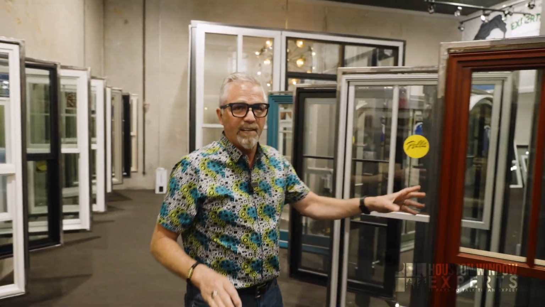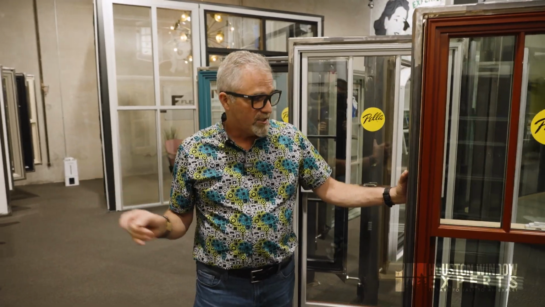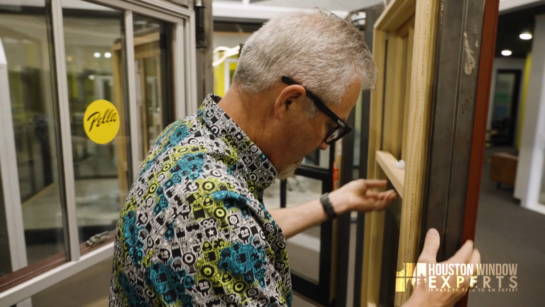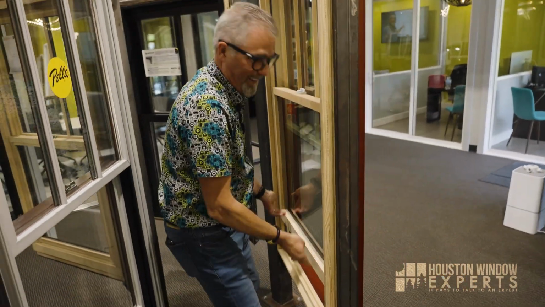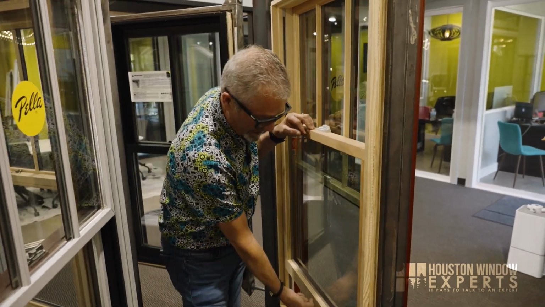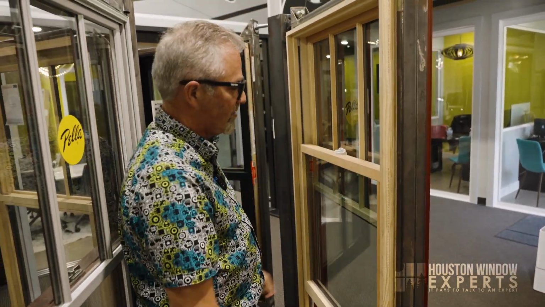So let's move on to wood windows, because there are some things that you should know about wood windows that are in addition to what I described here. Now, on this wood window, this is made by Pella. If you notice, there's no lift rail. Now they do make pull handles. You can get a pull handle, which is a little handle that goes on here, and you can open and close the window.